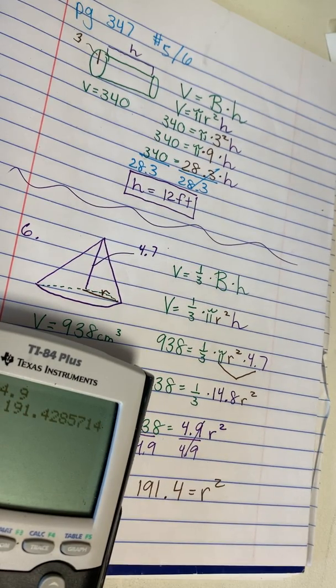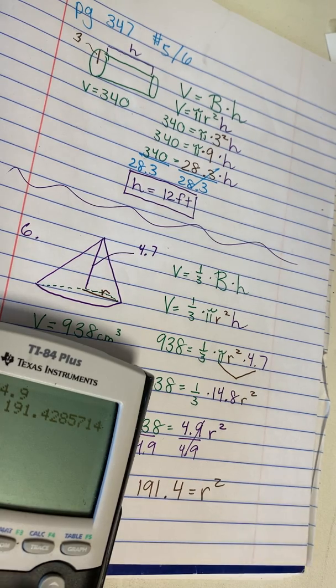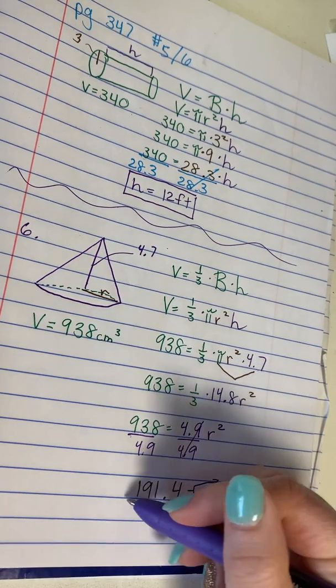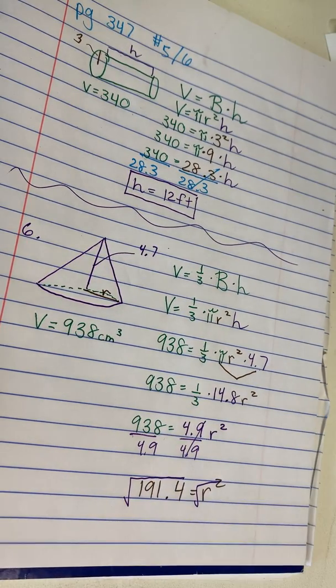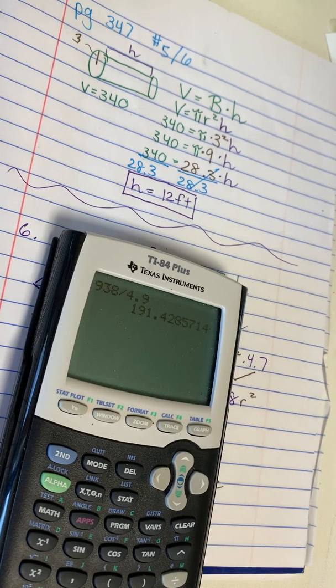Now go back to our last chapter. Our last chapter was about square roots. To undo a square, think about that square activity we actually did. To undo that, we are going to square root both sides. So square root that r, square root that 191.4. Depending on your calculator, you may have to find the square root sign.